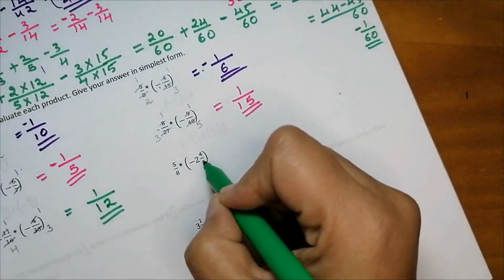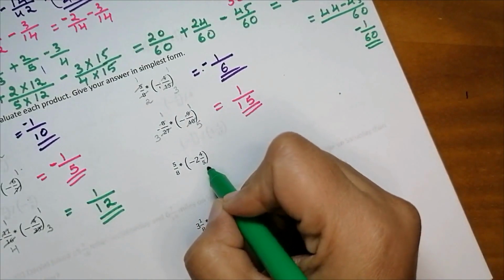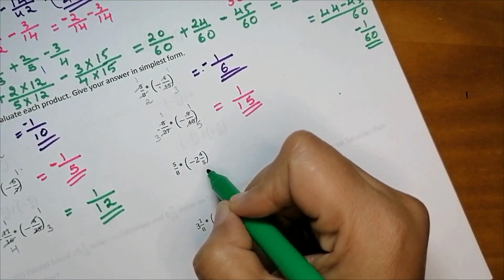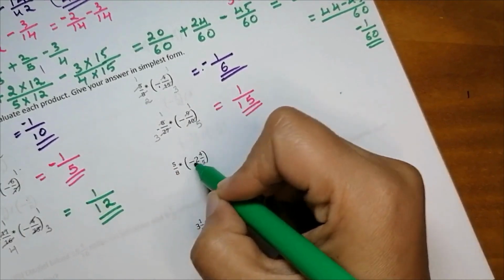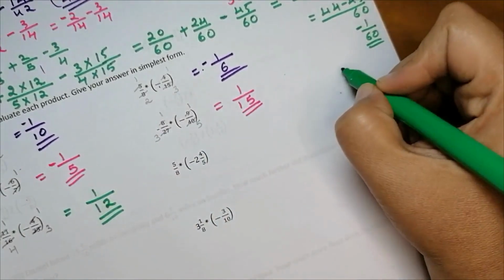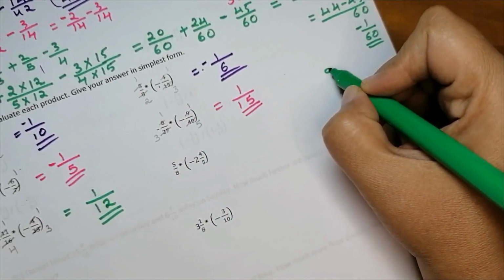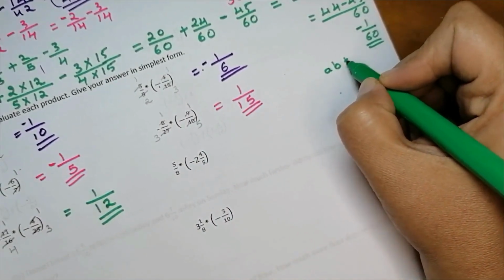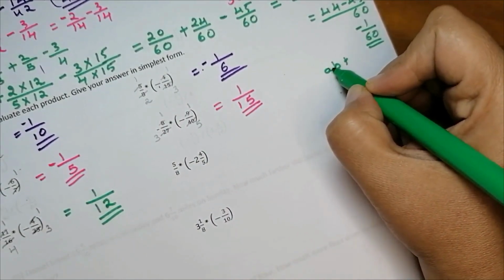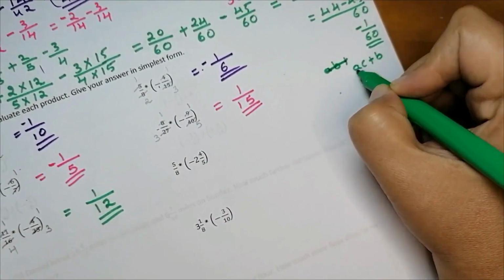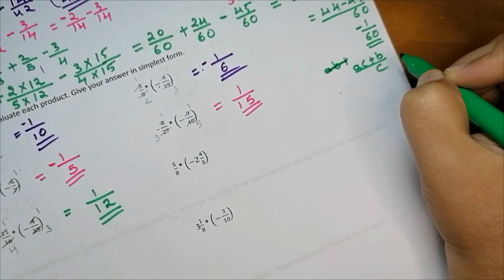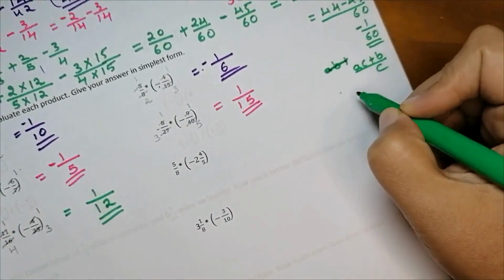Okay. Now here you have a mixed fraction, right? So first you will convert this mixed number into a fraction. So you know the formula, right? You remember the magical formula? It is not AB, it is AC plus B over C, right? So let's convert this first here.